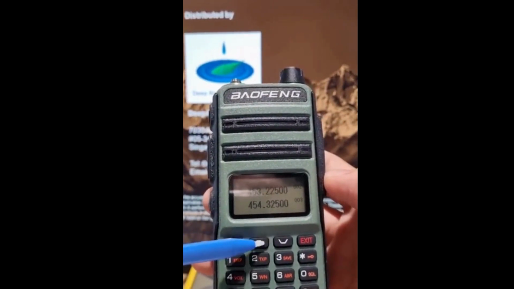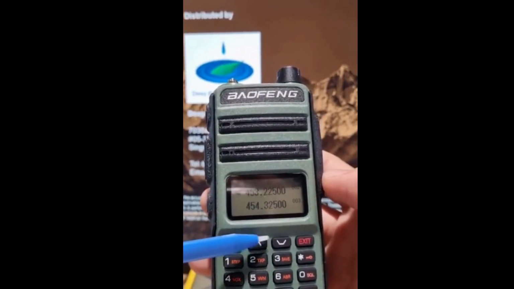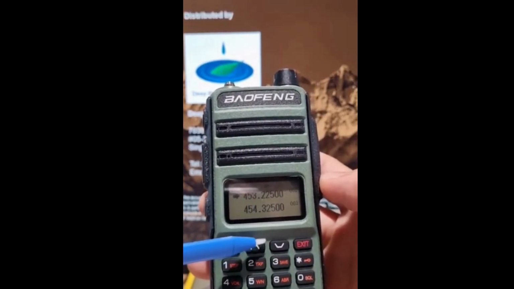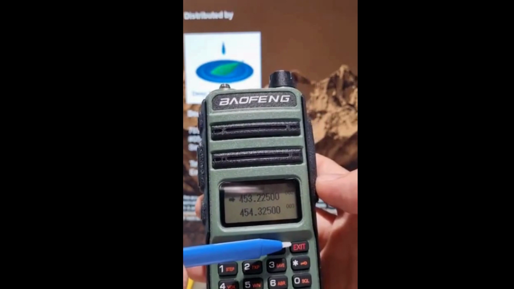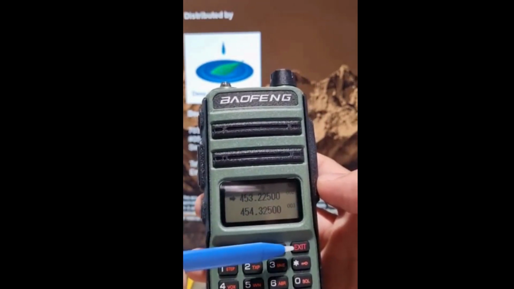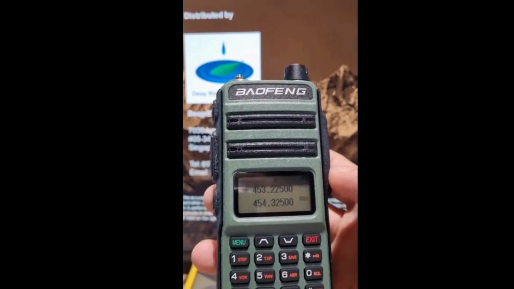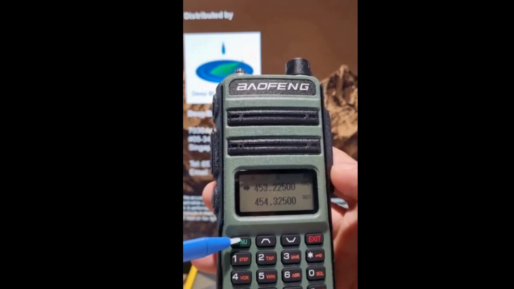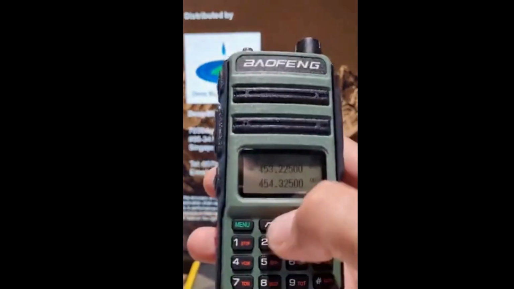The up and down allows you to scroll through the different sub-menus or to select the different options within each sub-menu. Exit is to get out back to the home page or to cancel an operation. The menu button is also to confirm or select the selection within a sub-menu. So let's get down to it.